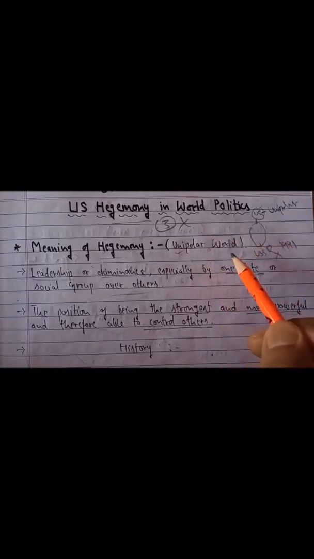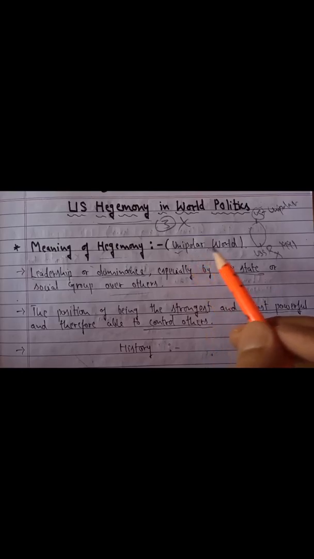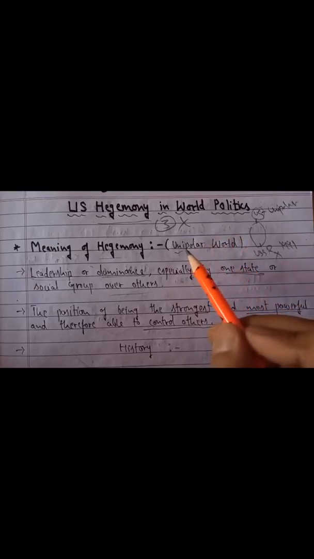That is what happened after the disintegration of USSR. The world was left with only one superpower, and it was dominating and influencing all the activities at the world level, in world politics. So that is why we call that particular period unipolar world, where the world was ruled, controlled and dominated by only one superpower, that was US. So let's understand the meaning of hegemony here.